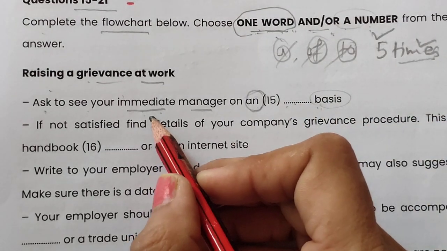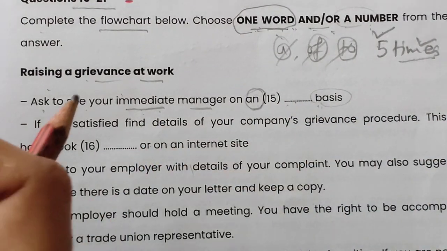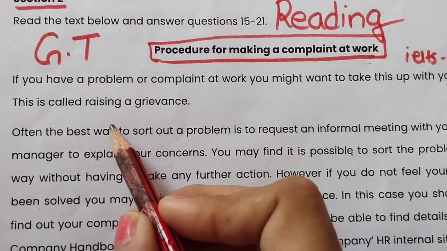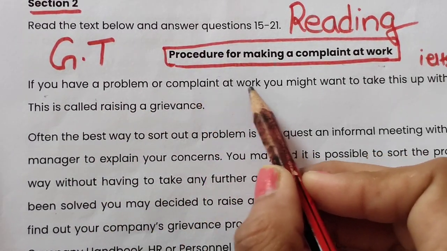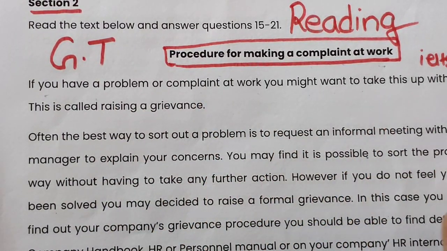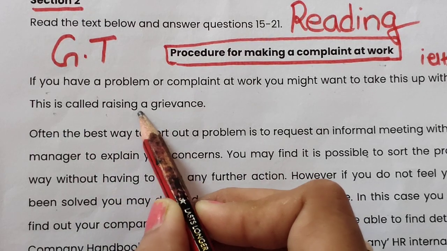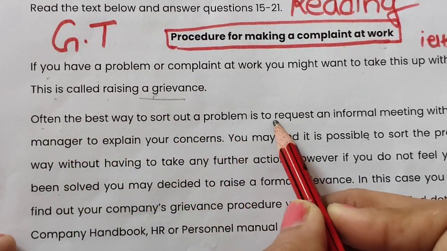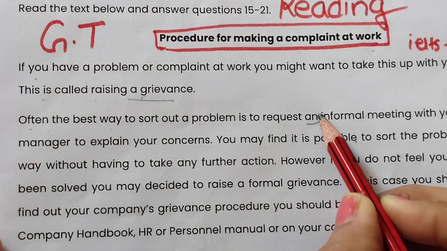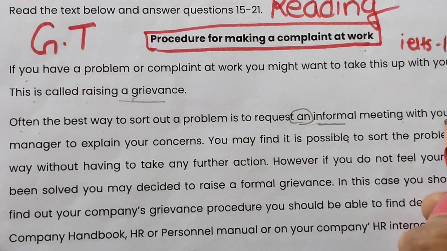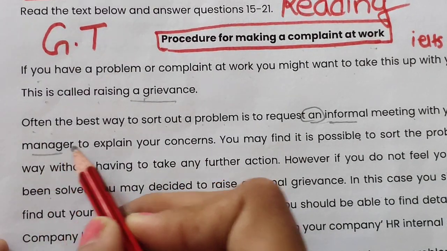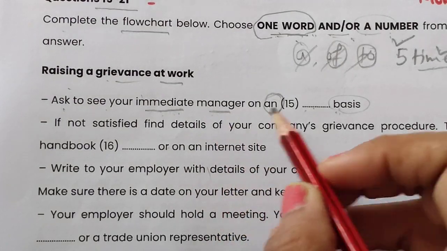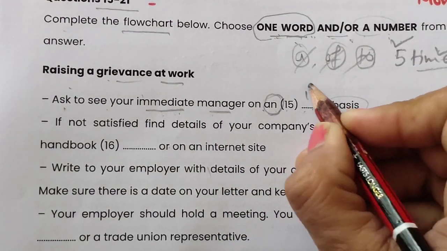Okay, I will go to the statement. This is the reading, you can see this. So here they were talking about if you have a problem or complaint at work, you might want to take this up to your employer. This is called raising a grievance. This is the title. Often the best way to sort out a problem is to request an informal meeting with your immediate manager. So we will write here immediate manager. So on an informal basis.